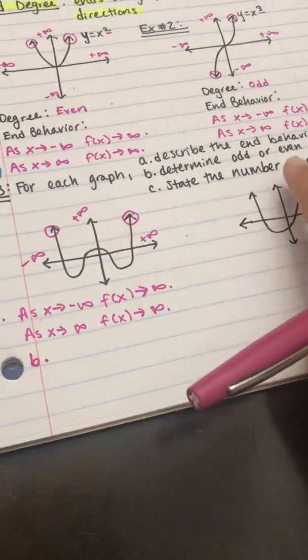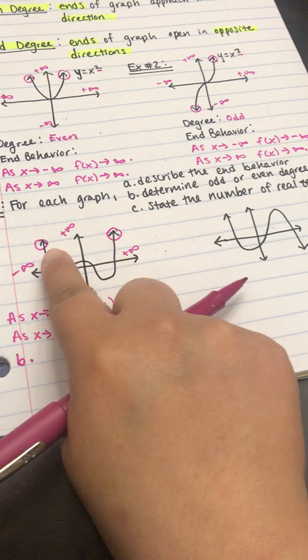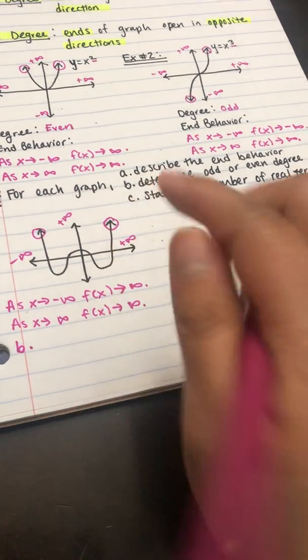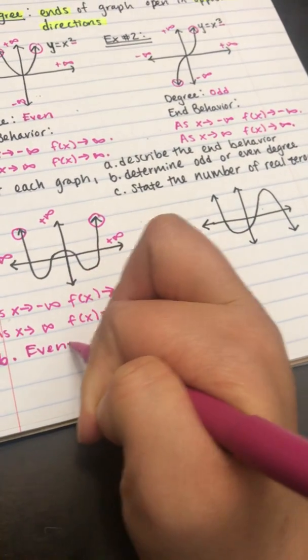Question B wanted us to talk about whether it was odd or even degree. So since both of these ends are opening in the same direction, remember same is going to mean it's even. So since they're going in the same direction, it's an even degree function.